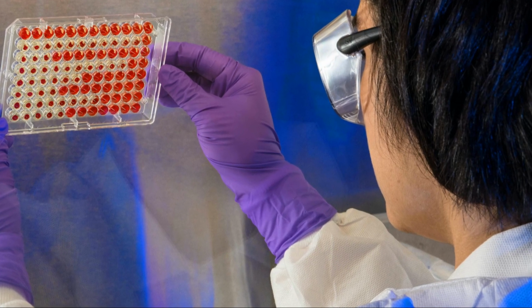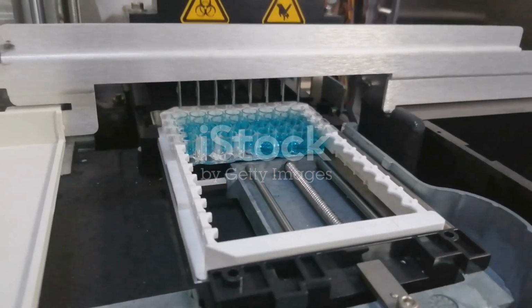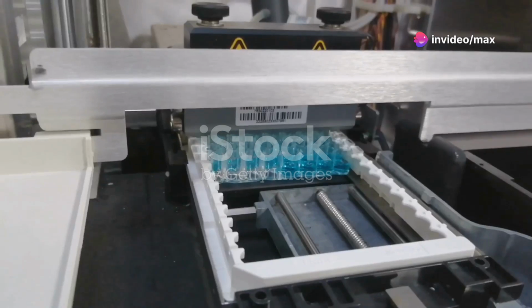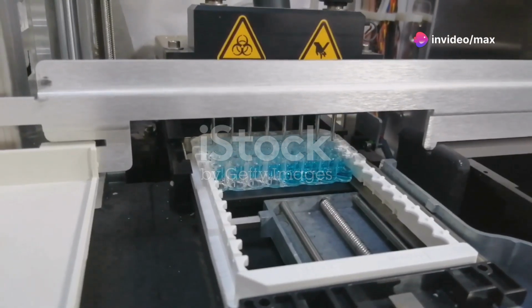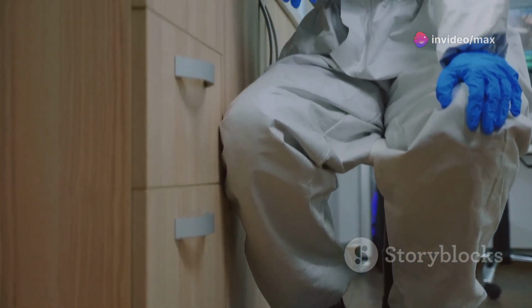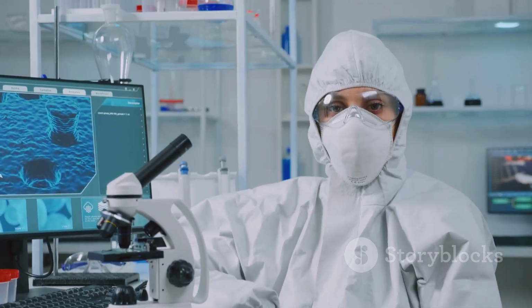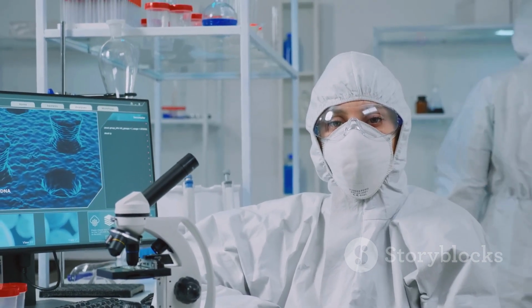ELISA, short for Enzyme-Linked Immunosorbent Assay, is like a detective's toolkit for identifying tiny but important molecules called antigens. These antigens can be anything from viruses to hormones, and ELISA helps us track them down with incredible precision.